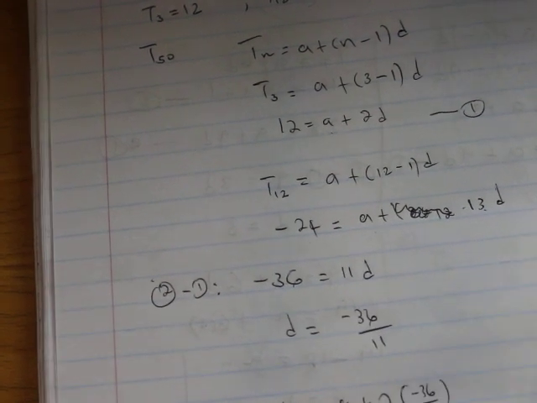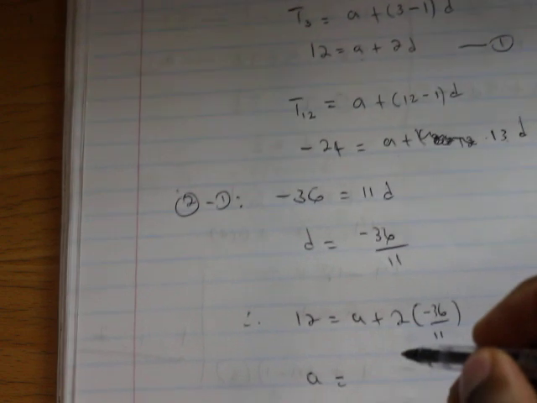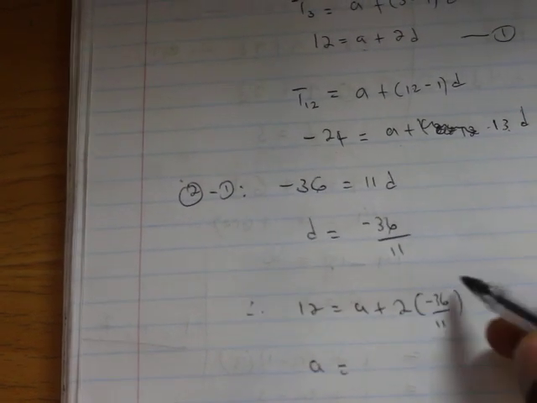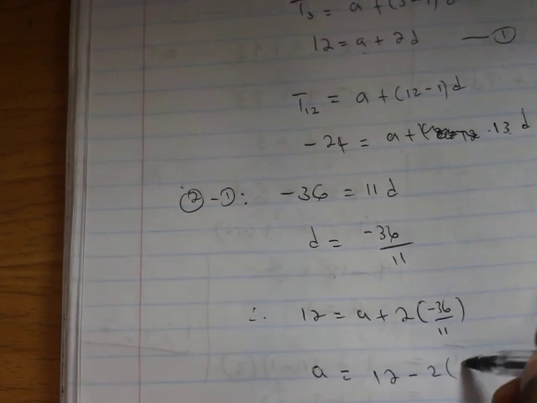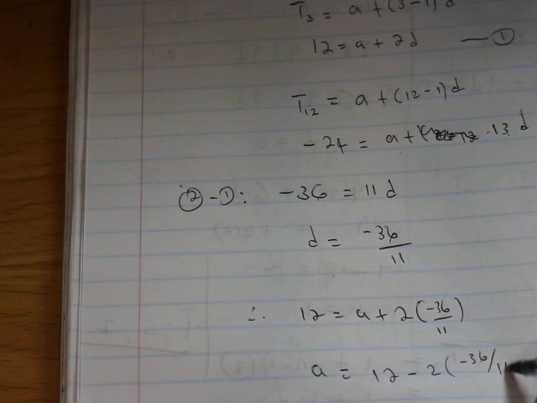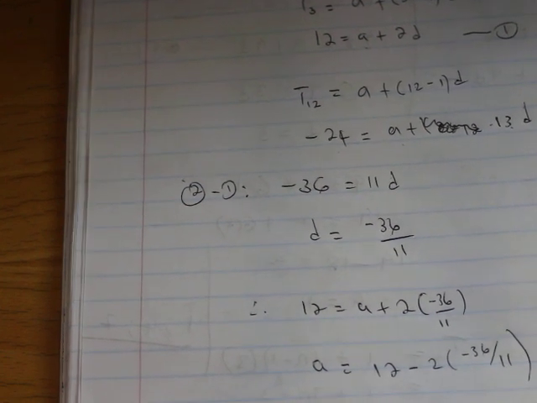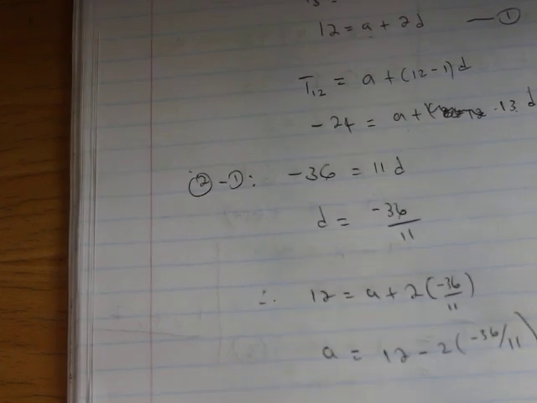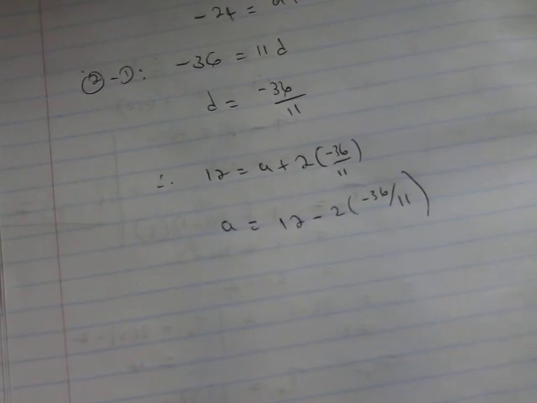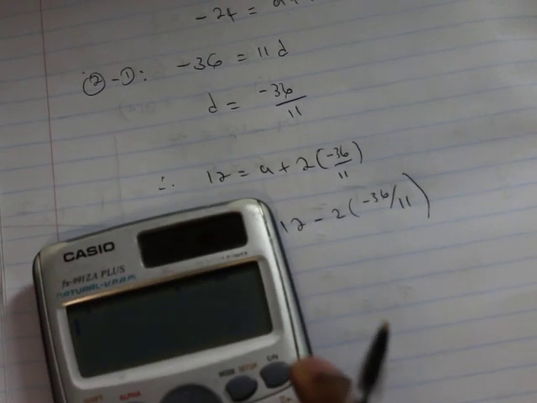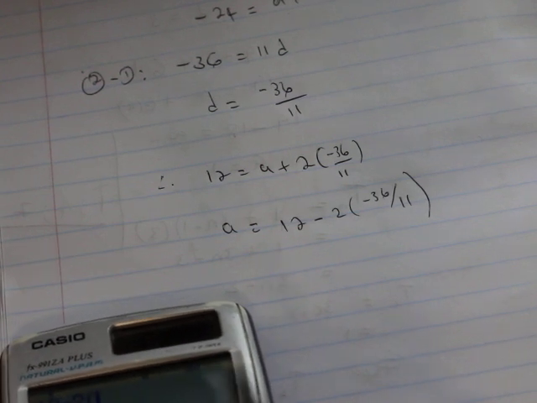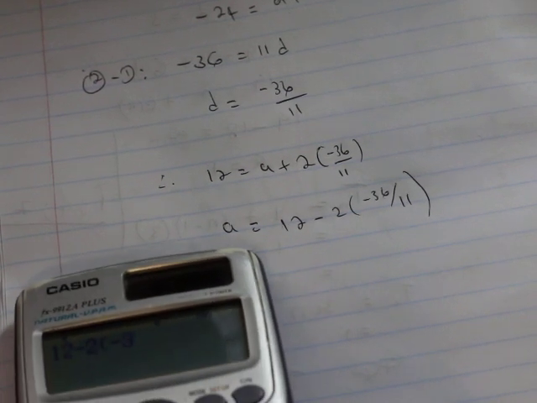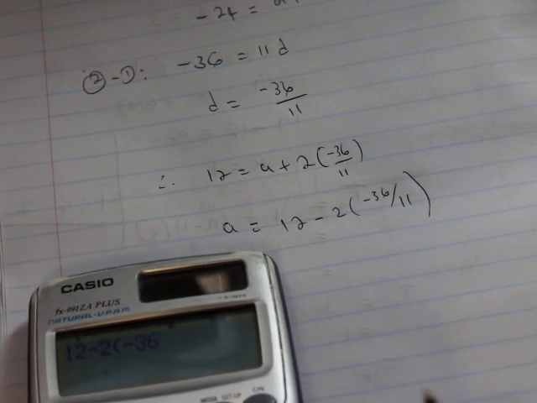Therefore, a is equal to, what? We simply take the whole of this to the other side. So 12 minus 2 into minus 36 divided by 11. So let's punch that into our calculator and see what we're getting. Right, calculator. So 12 minus 2 into negative 36 divided by 11.